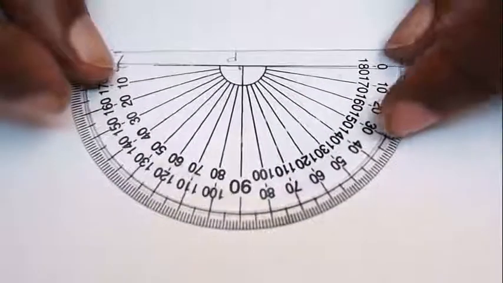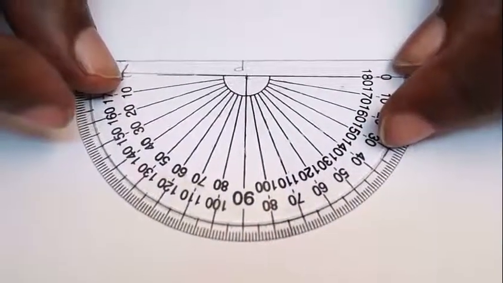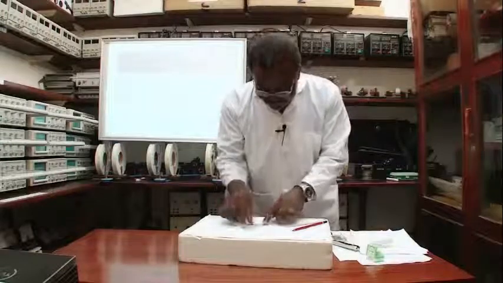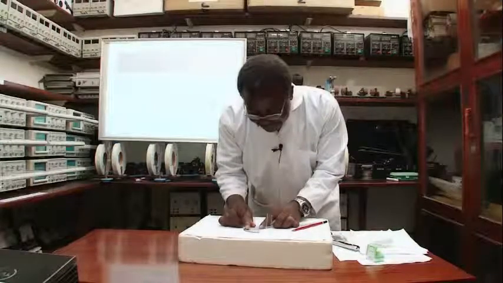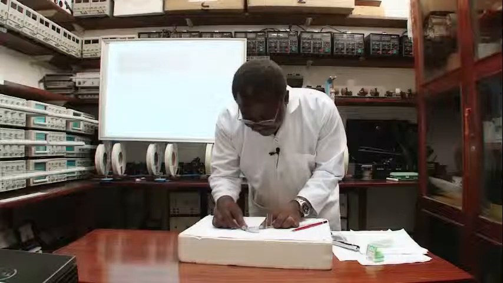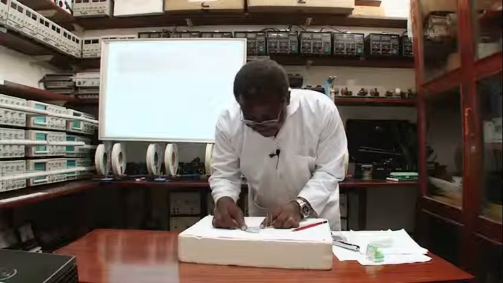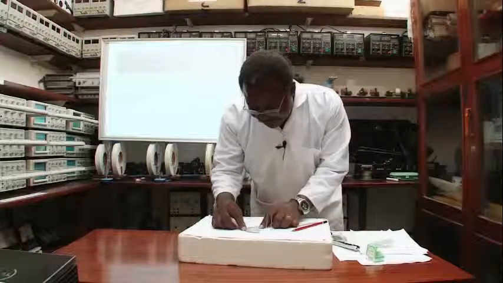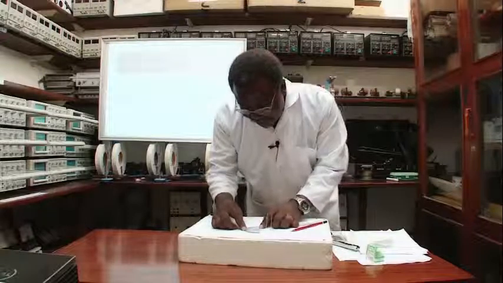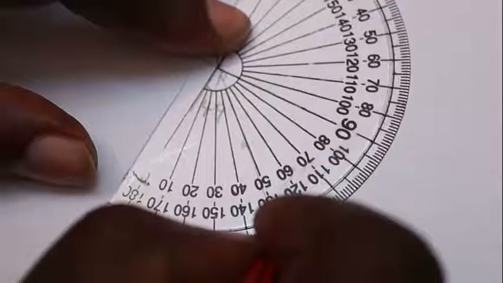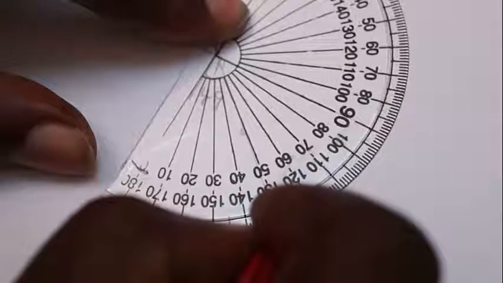Measure that angle with the protractor. This angle is equal to 49.